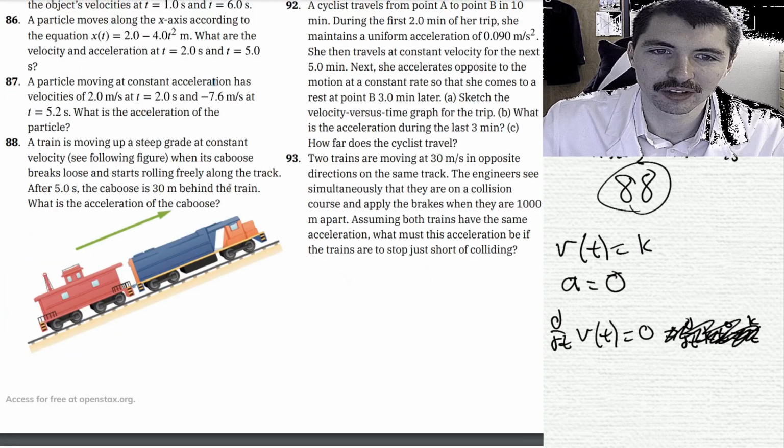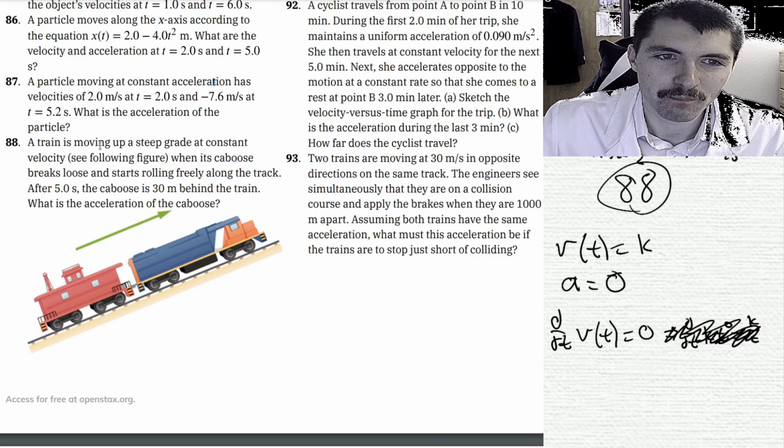Okay, so we know it's velocity. Something breaks loose and starts rolling freely.